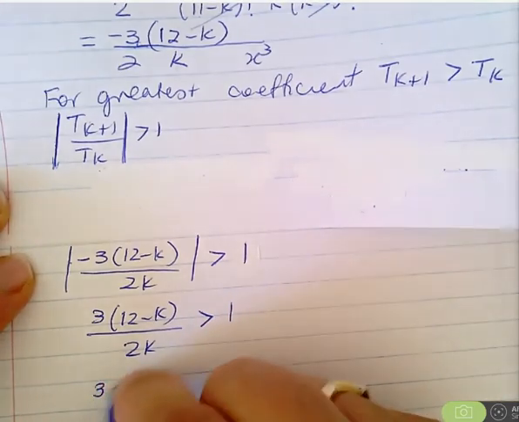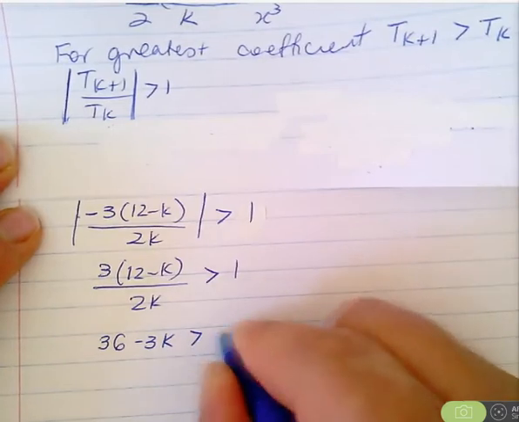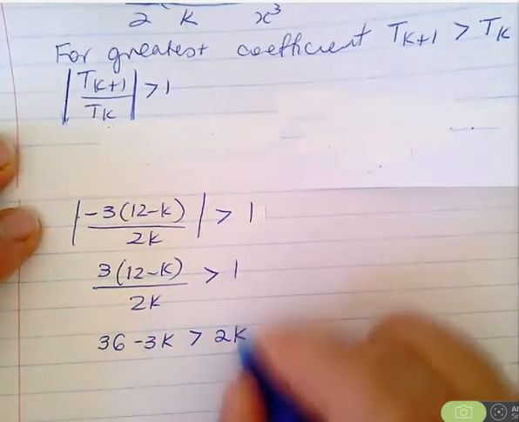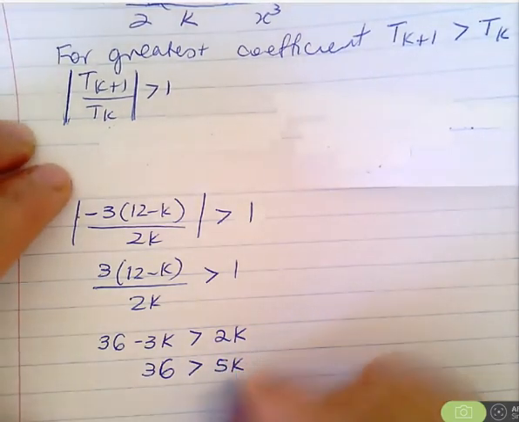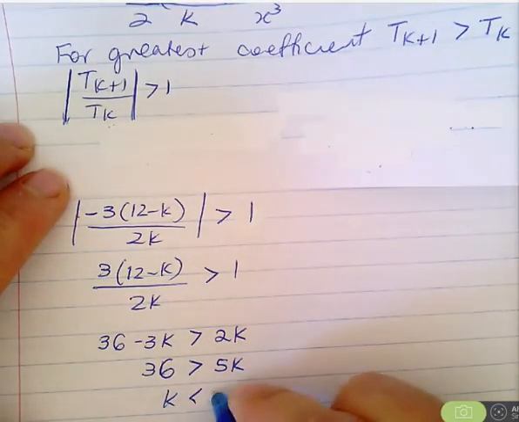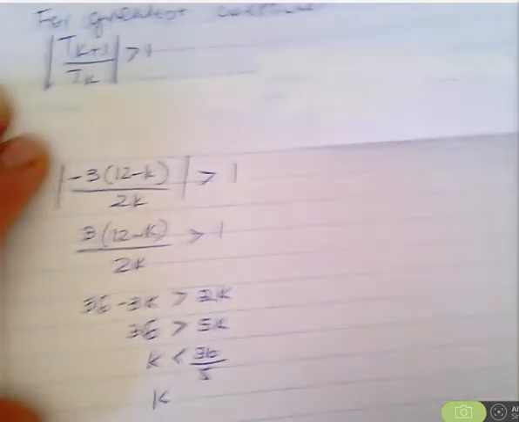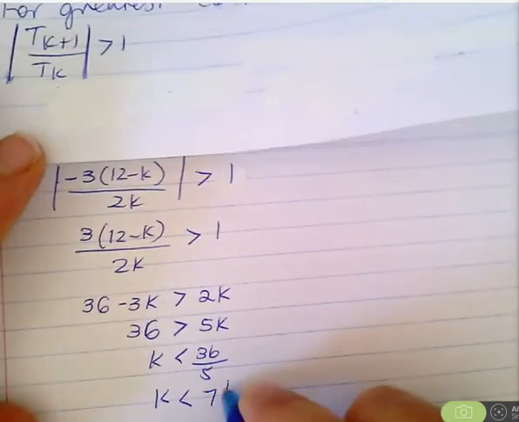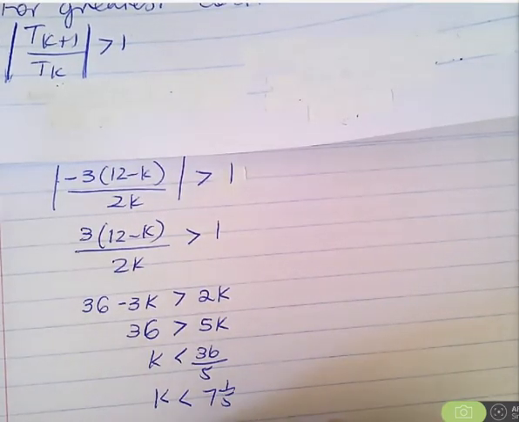So therefore we've got 36 minus 3k is greater than 2k. And so we've got 36 is greater than 5k. And so k is less than 36 on 5, or k is less than 7 1/5. And so therefore k must equal 7.